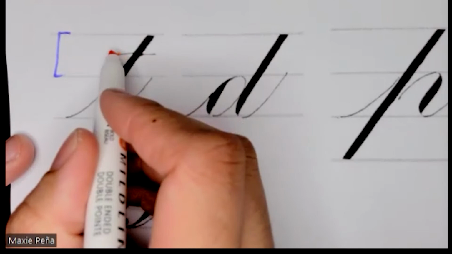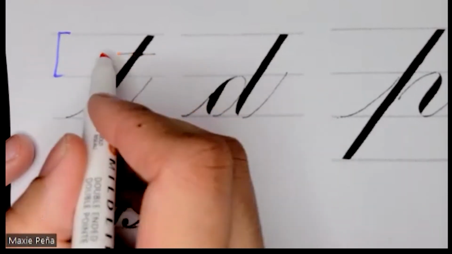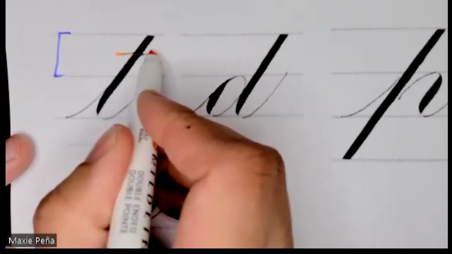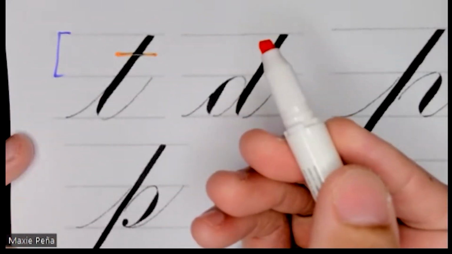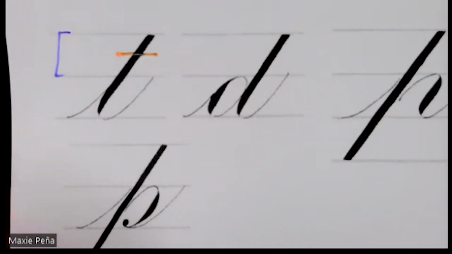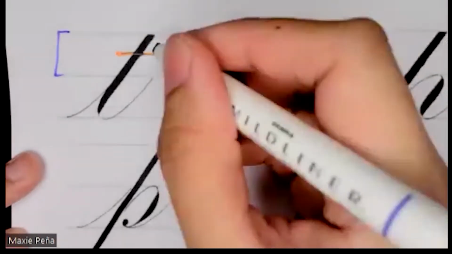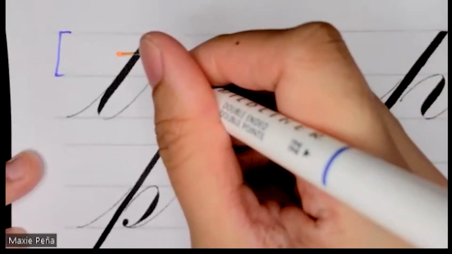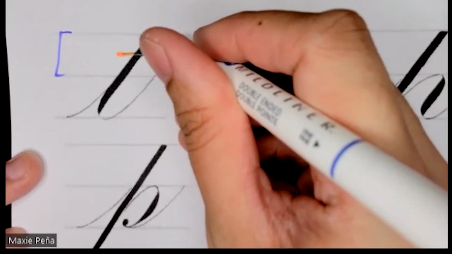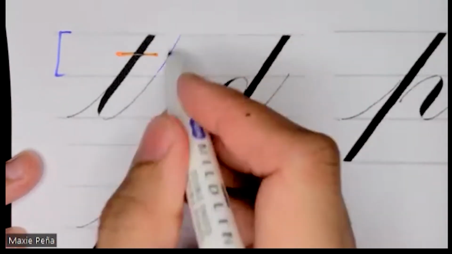I like to lift just so I don't drag the shade, but if you do that, try to make sure that it looks like one straight line. As for the length of it, it's up to you how long you do it, as long as it doesn't interfere with the next letter. Like I wouldn't go over this line over here.